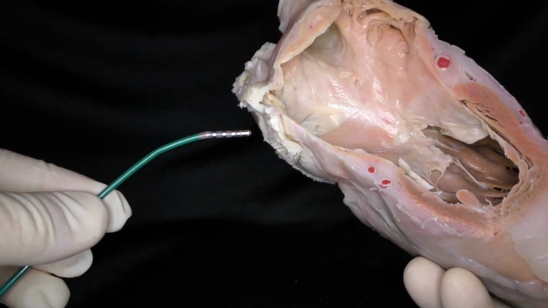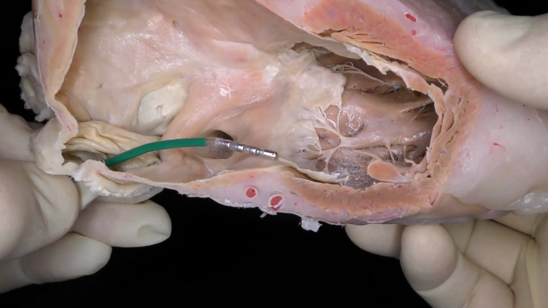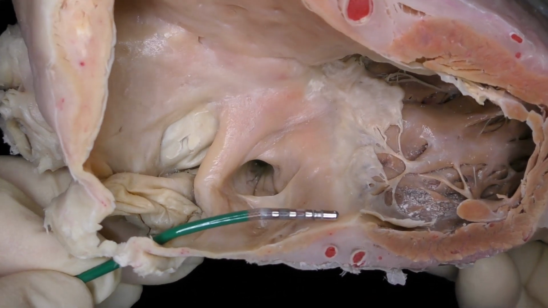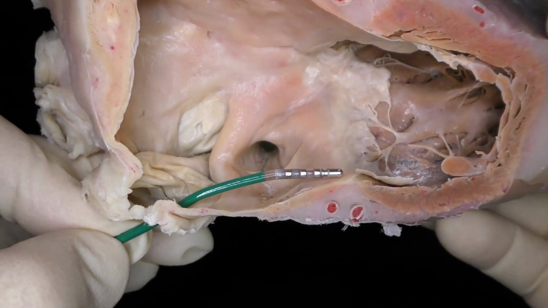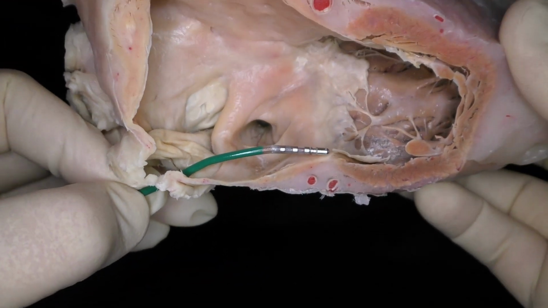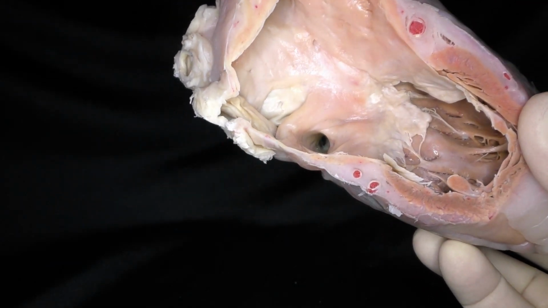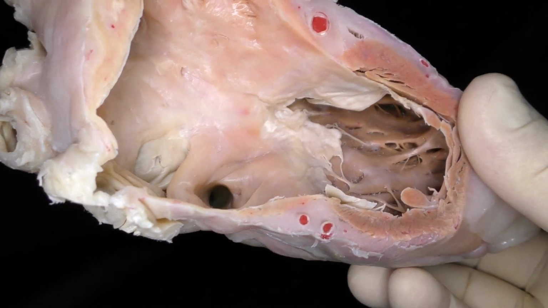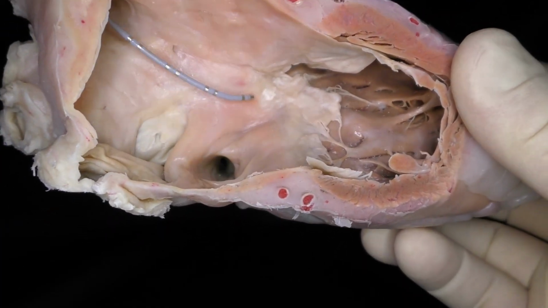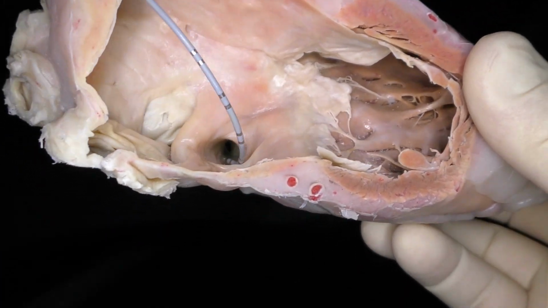So then we can just see how the catheter looks in this area. This is the cavotricuspid isthmus. This is the tricuspid valve, and you can see also the coronary sinus. Usually, if you place your coronary sinus catheter here, usually from below, but it's better fixing from this area.